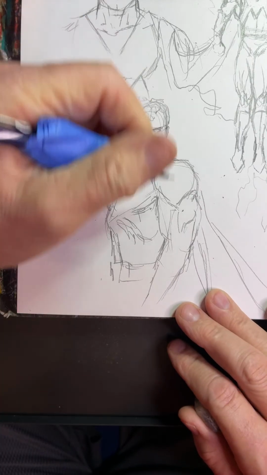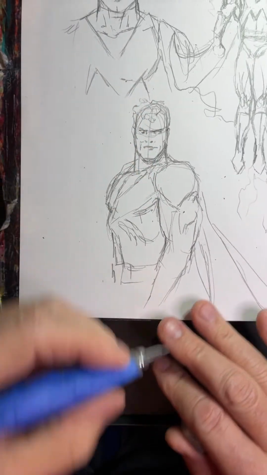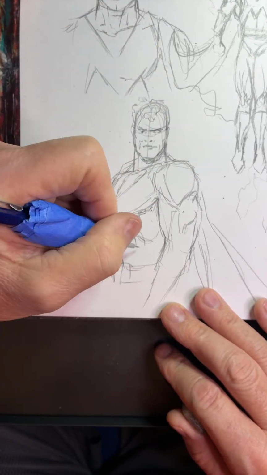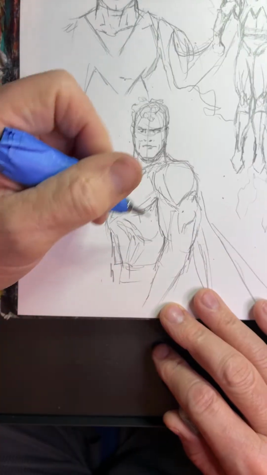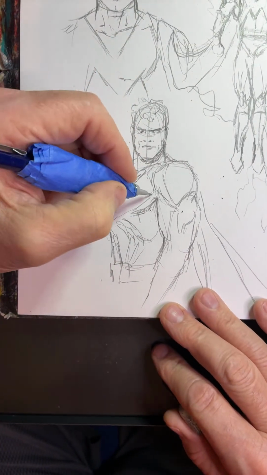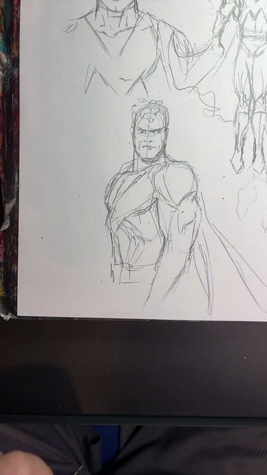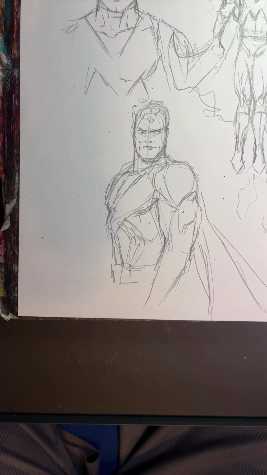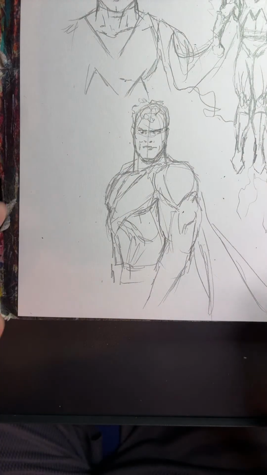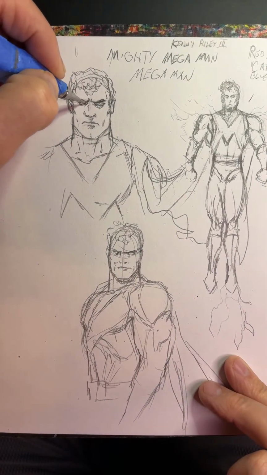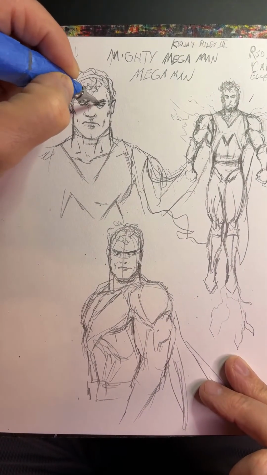Yep, so it's just a series of quick sketches to get different ideas of the overall look. Yeah, I don't really like this face, so we'll probably be changing that.